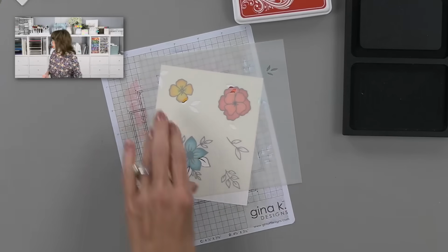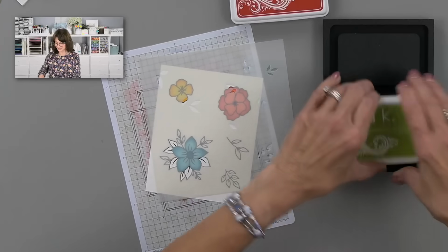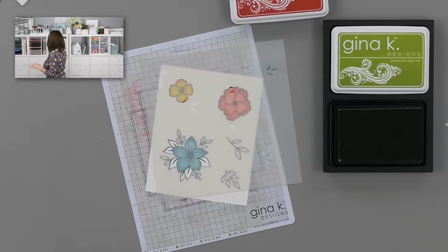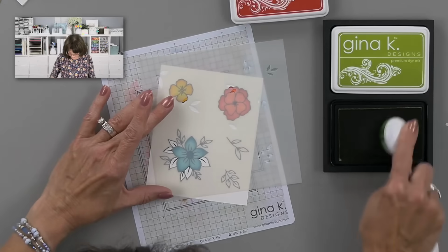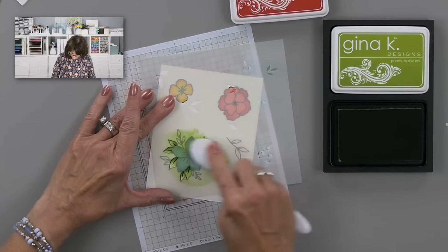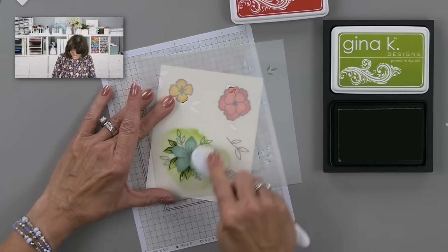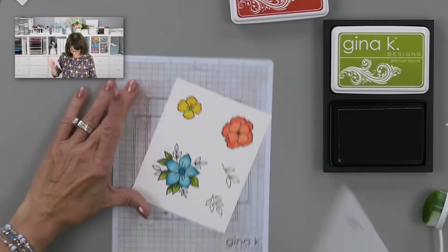And I'm going to use Jelly Bean, which I have right here, still out from the other day from my mess. Love Jelly Bean. That's so pretty. Look at that.